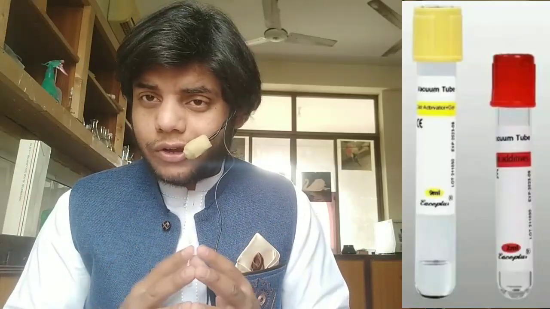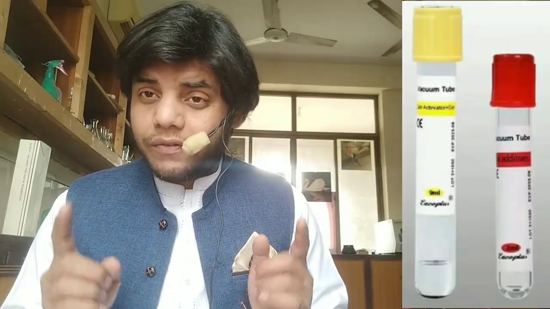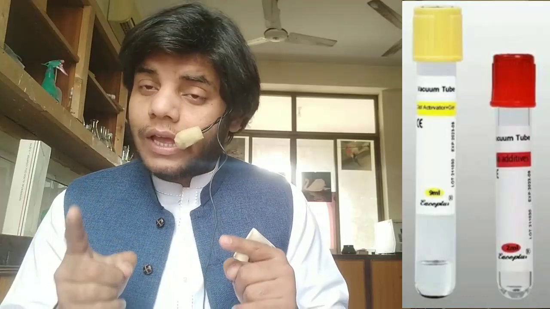What will you do? First of all, you have to collect the blood into the gel tube or red top. Then you will centrifuge it to get the serum. Then you will run this serum on this advanced machine or on the semi-automated machine. These are all about the test procedure.